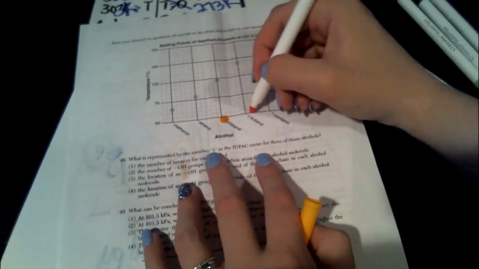Base your answers to 48 and 49 on the graph below and your knowledge of chemistry. This is good stuff. What is represented by the number 1 in the IUPAC name for these alcohols?